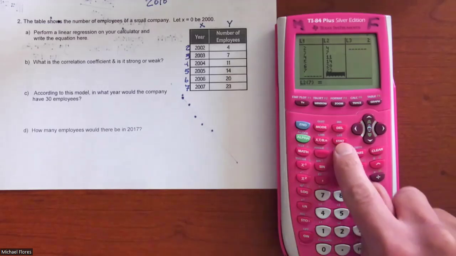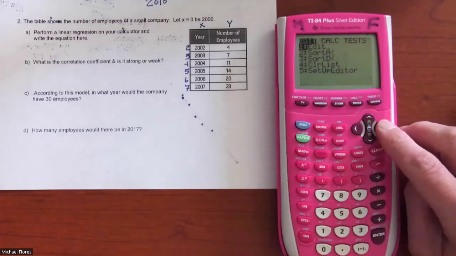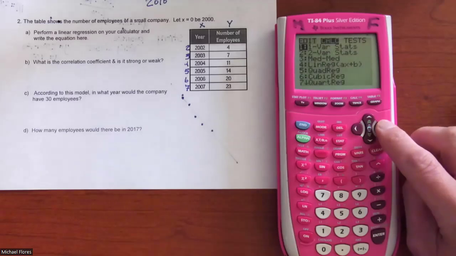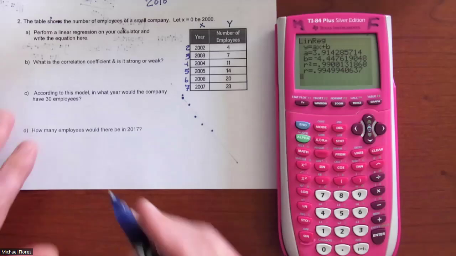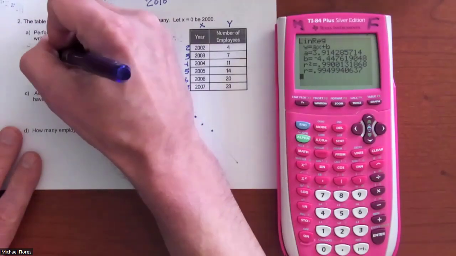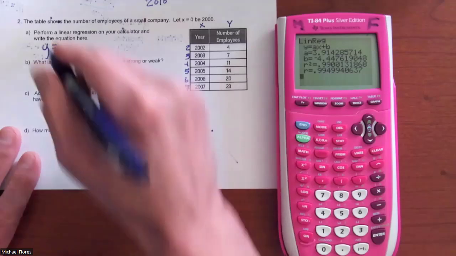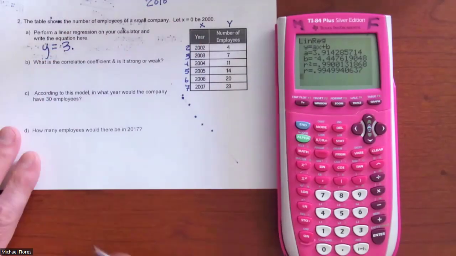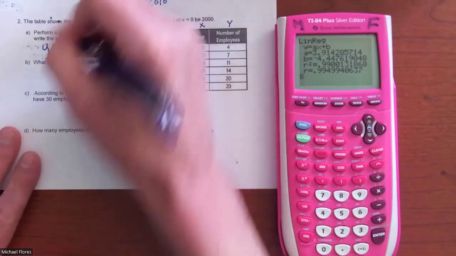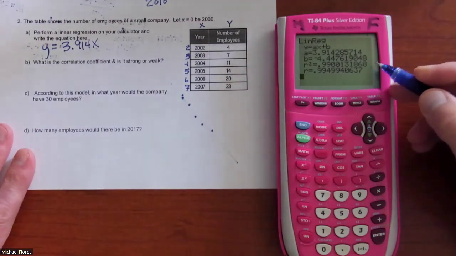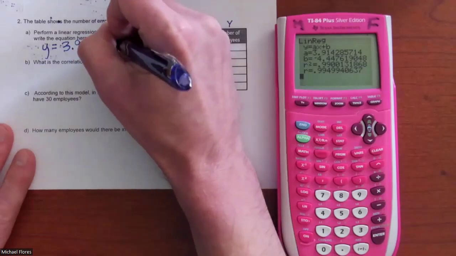Hit that stat button again. Scroll to the right once. Select linear regression. That's what we need right there. How about this time, let's round to 3 decimal places. So y equals, the a value is going to be our slope. Our b value is the y-intercept, and it's negative, so make sure you write minus.